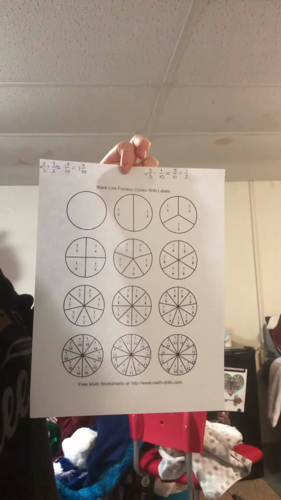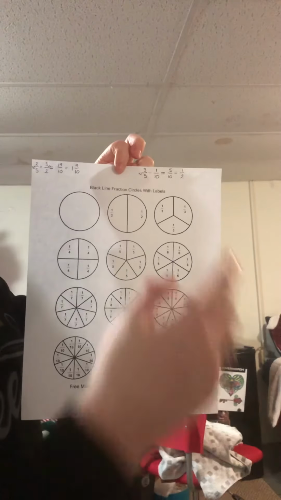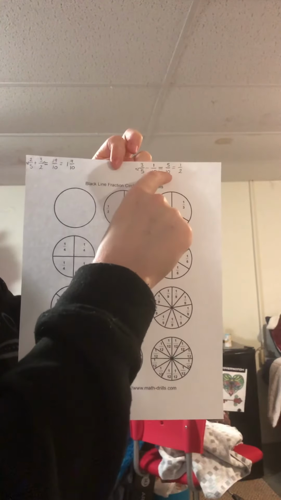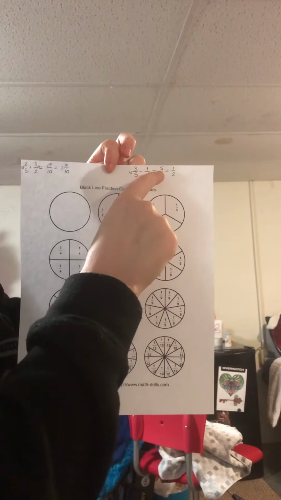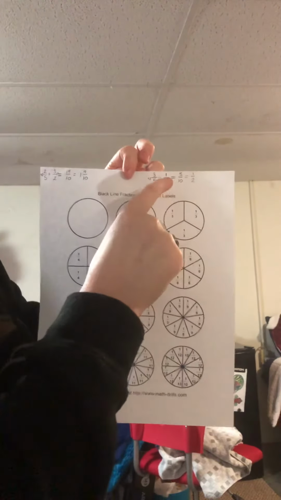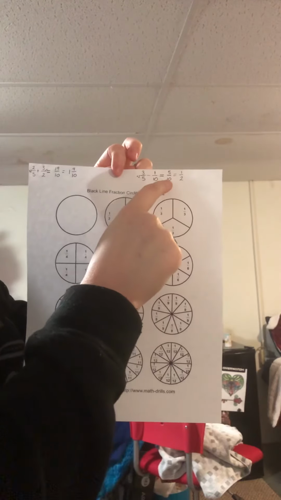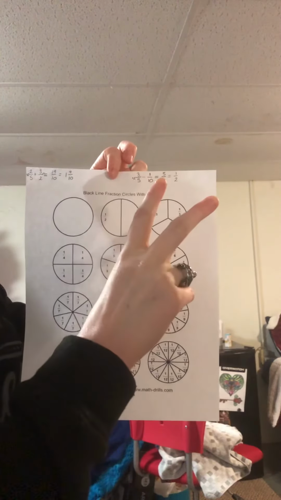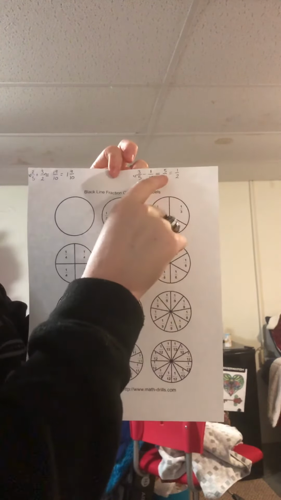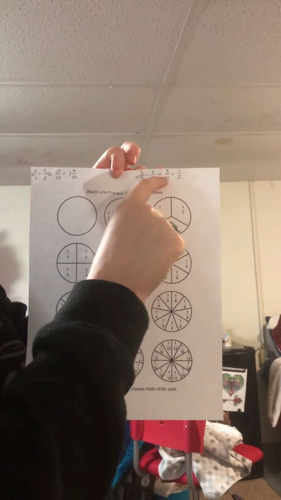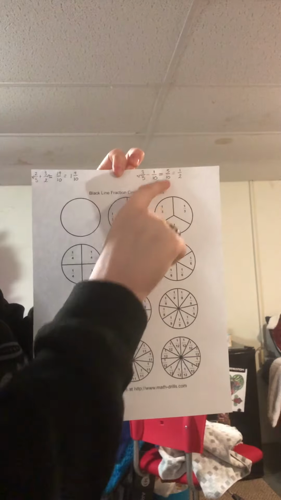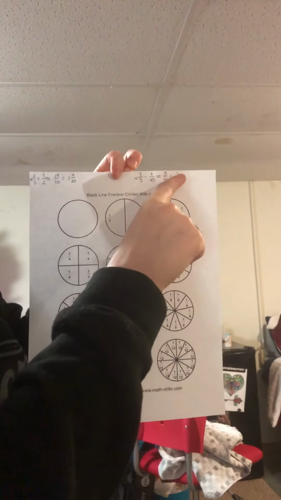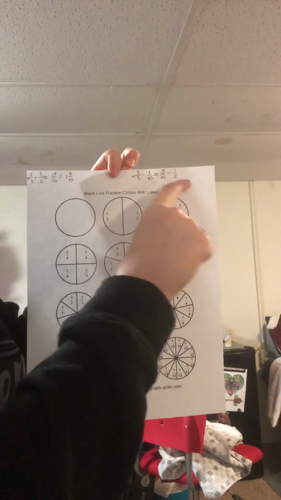Now, 5 and 10, they go into each other. So what goes into 10 and 5? 5. So we look at 5 goes into 10 2 times, and so we know that the bottom number would be 2. 5 goes into it 2 times. Now, how many times does 5 go into 5? 1 time. So it would be 1. So then we have 1 over 2.